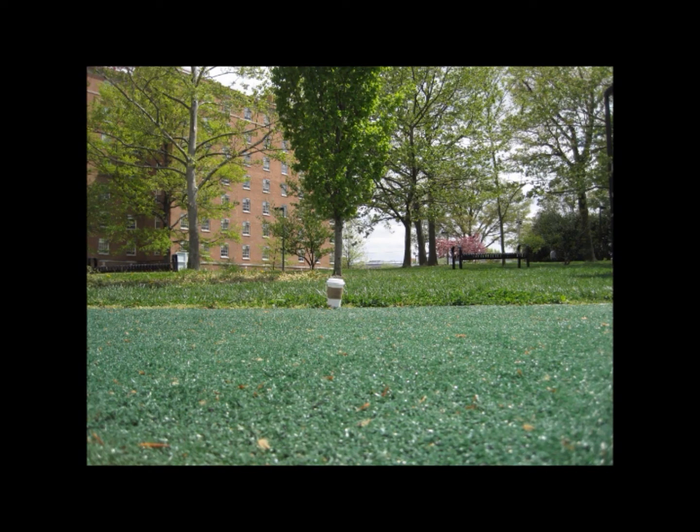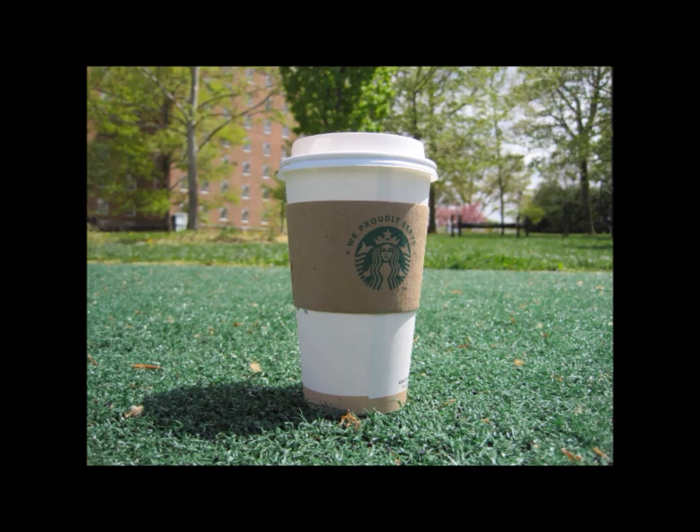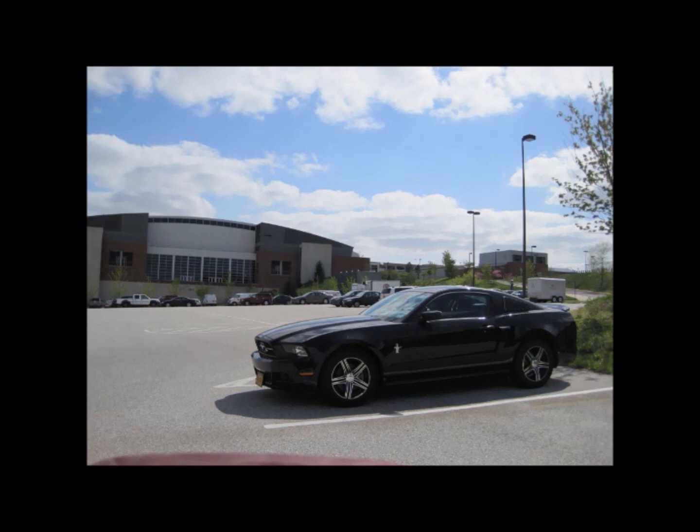Here's an example of images that show distorted perception due to size constancy. It looks as if the cup is getting larger when it is being moved closer to your eyes. However, you know that the cup is the same size no matter where it is. The same is true with these images of the car close up and from a distance.